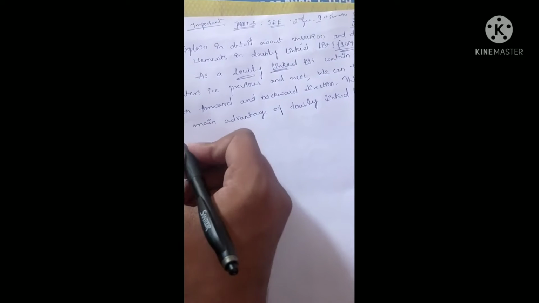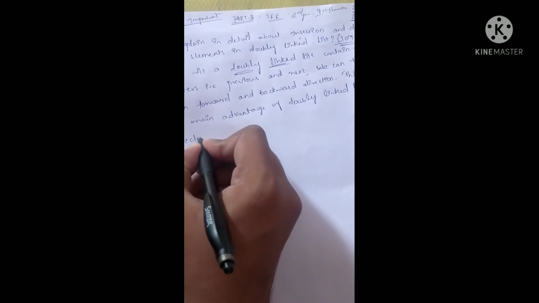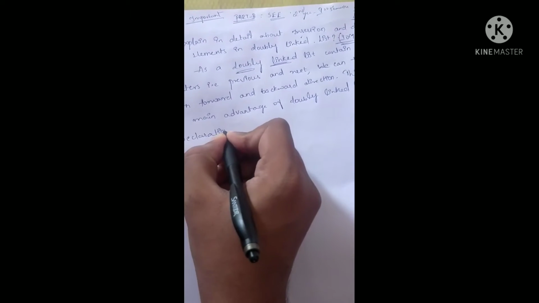Now we can write how to declare it. Declaration is important: declaration of doubly linked list.